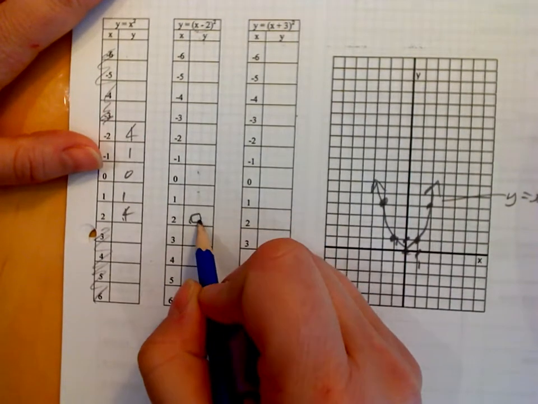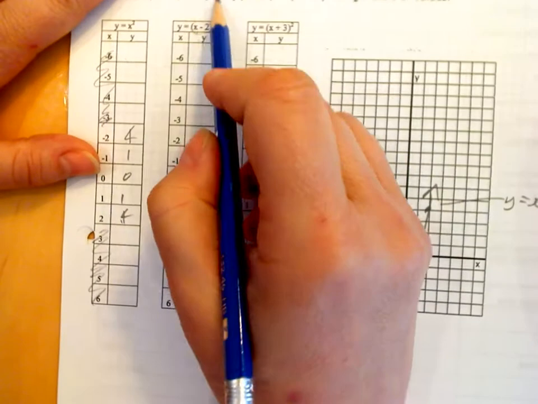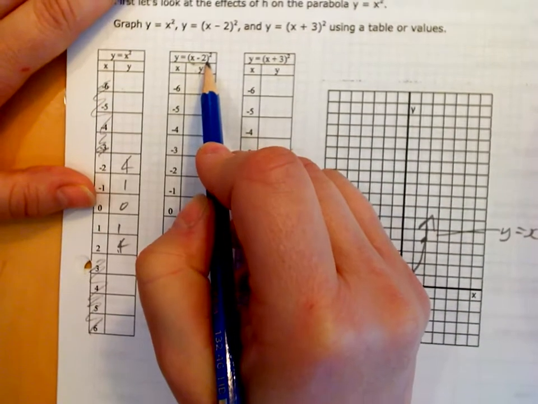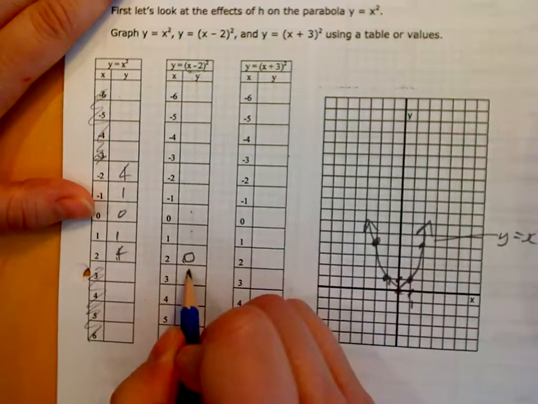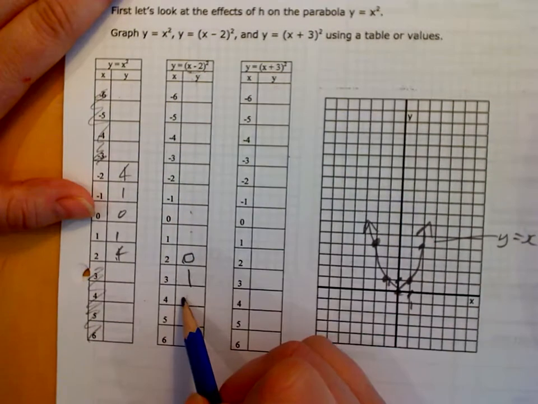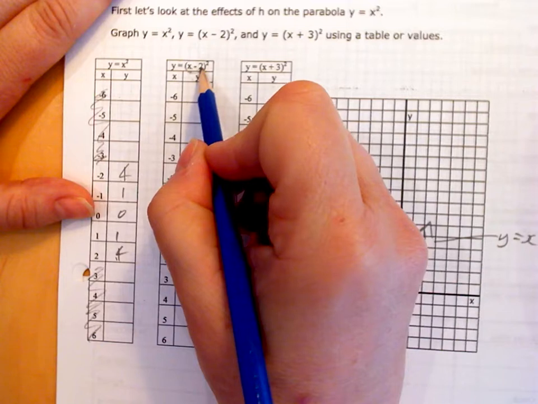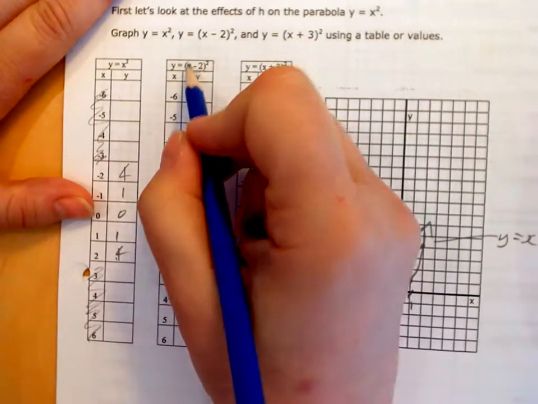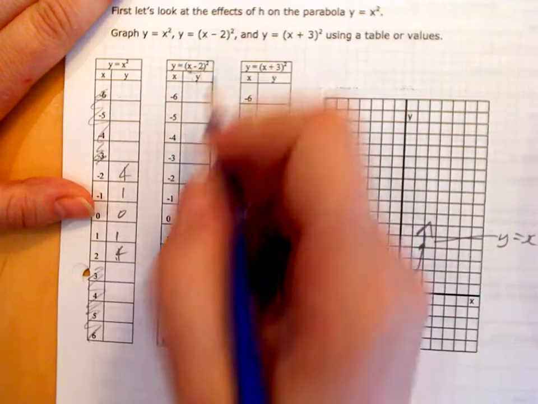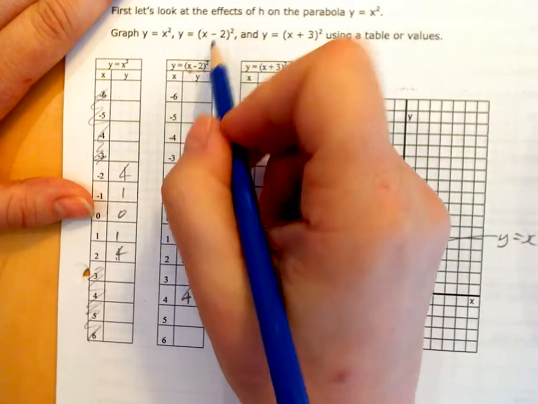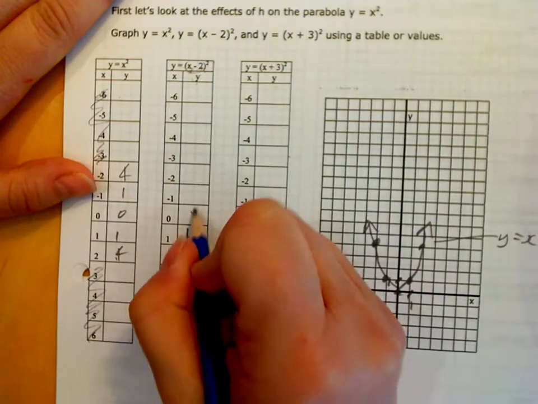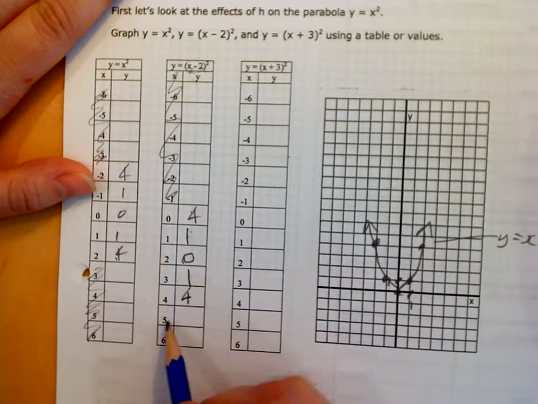So from 0, let's see, 3: 3 minus 2 is 1, and 1 squared is 1. And then 4 minus 2 is 2, 2 squared is 4. And then 1 minus 2 is -1, -1 squared is 1. 0 minus 2 is -2, -2 squared is 4. Okay, so forget all of that, we don't need it.